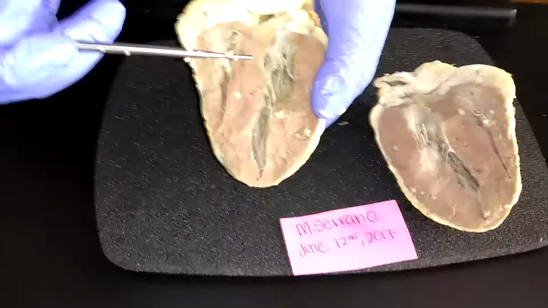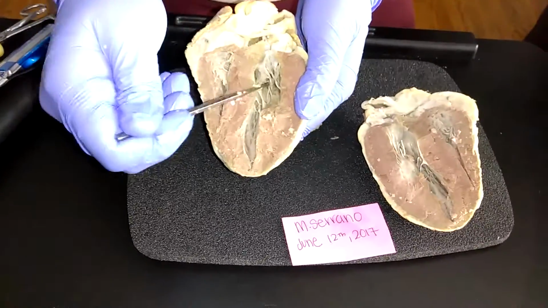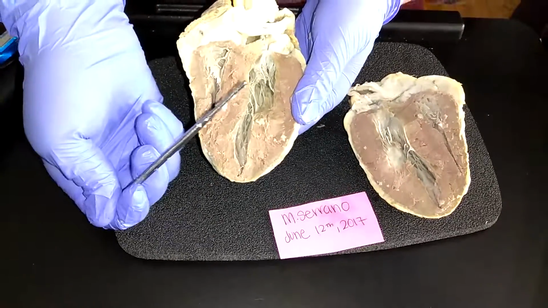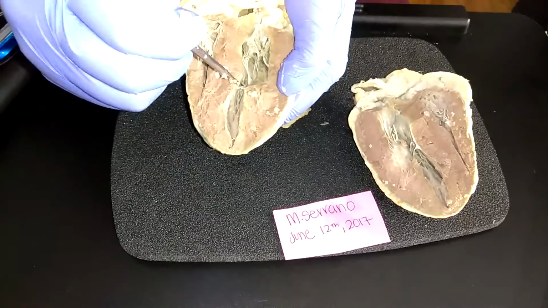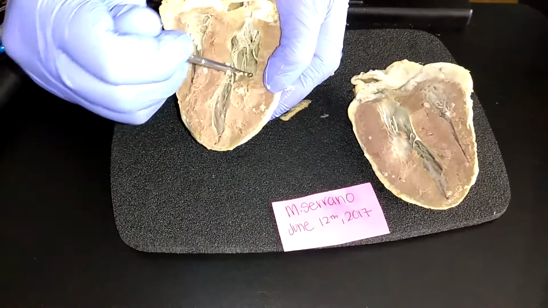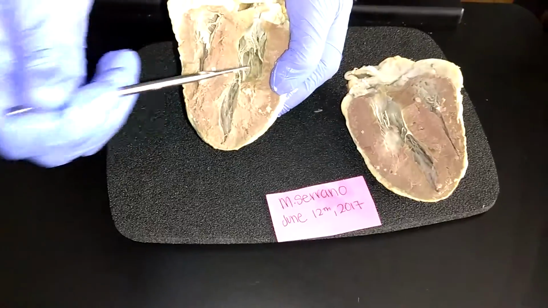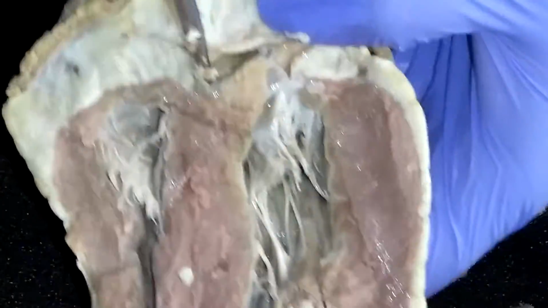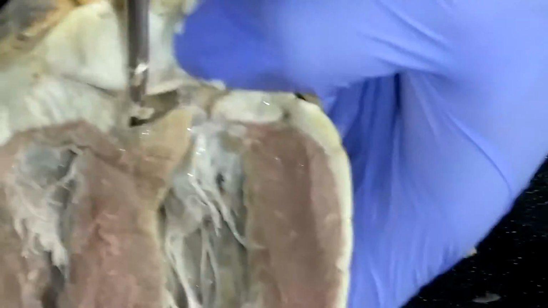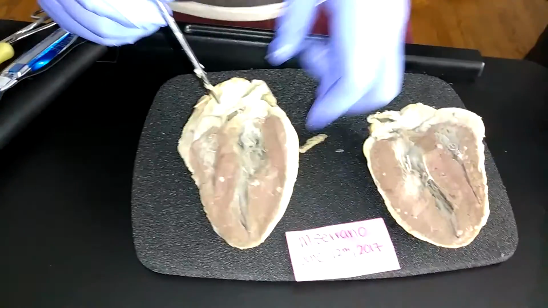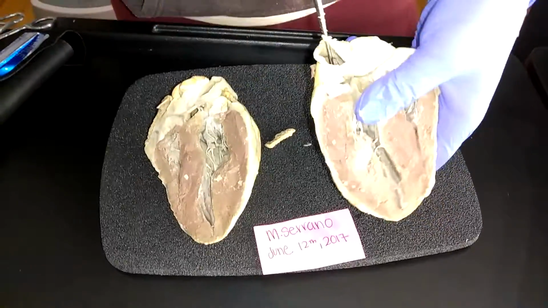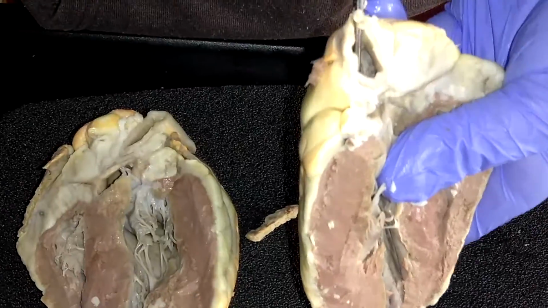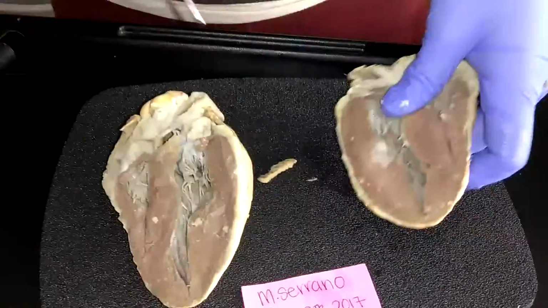And then the cusps of the valves, all the flaps that go into the valves. And then your papillary muscles are these papillary muscles. And then your pulmonary semilunar valve would be located in here, in the pulmonary. And then your aortic semilunar valve is seen on this side of the heart, which is located right there if you can see it. And that is the internal anatomy of the heart.